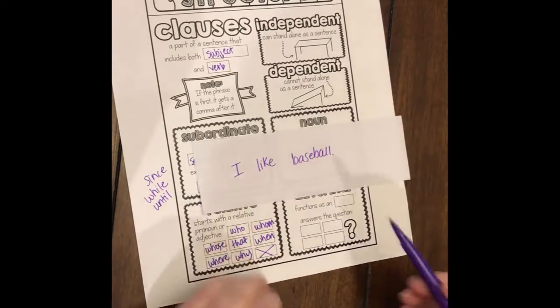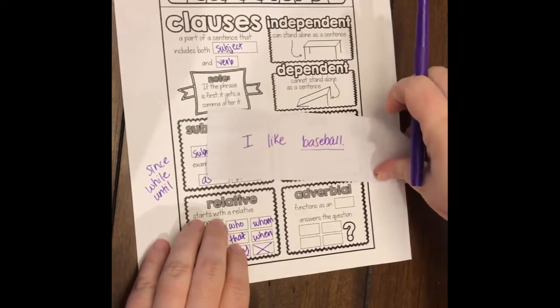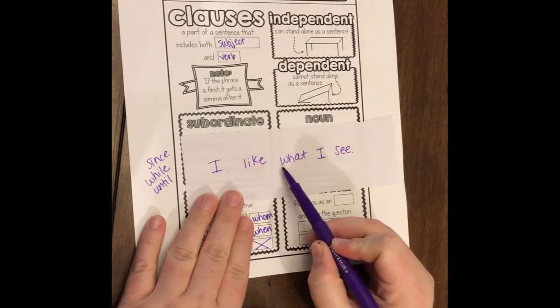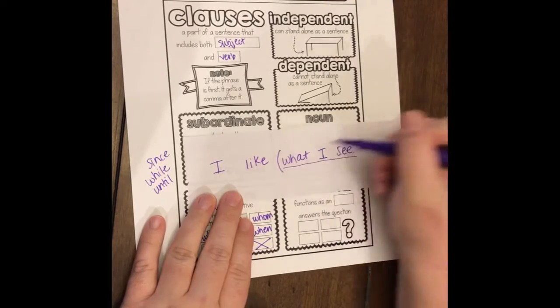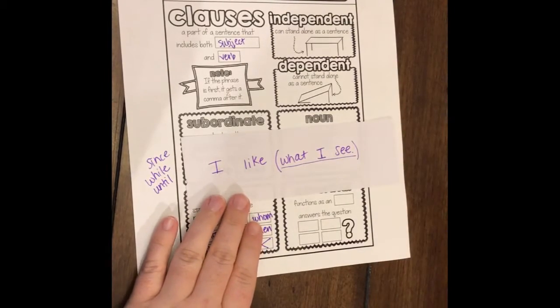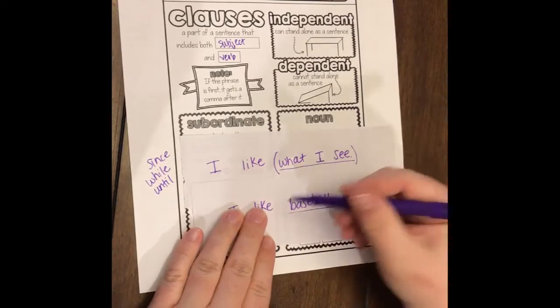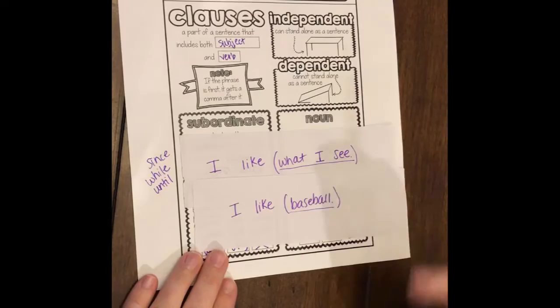So normally we have something like, I like baseball. Baseball is a noun. In a noun clause, we have a clause that's functioning as a noun. So I like what I see. This right here is functioning as a noun. It is a something. Just like we have I like baseball, this is a noun. It is a something. This is a noun clause.